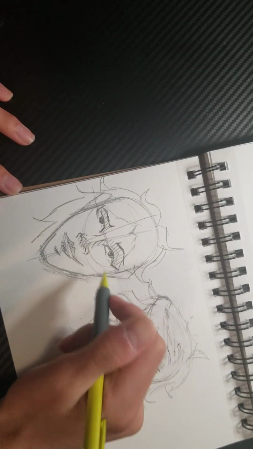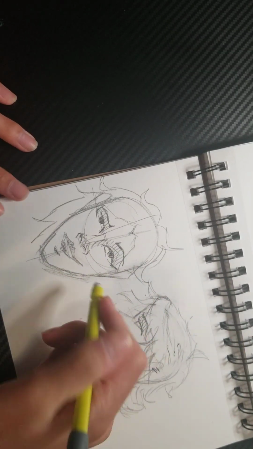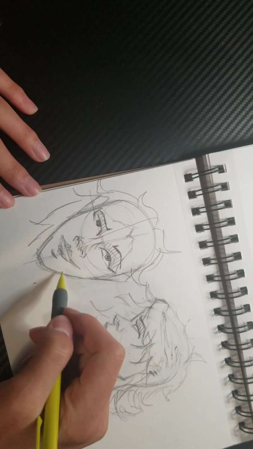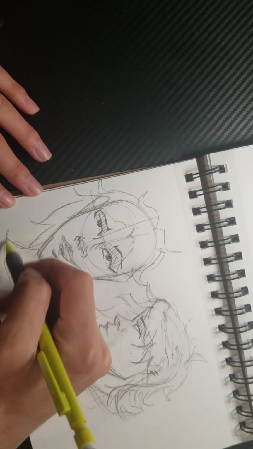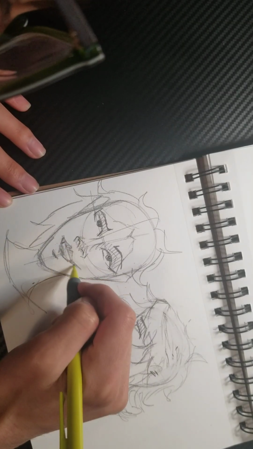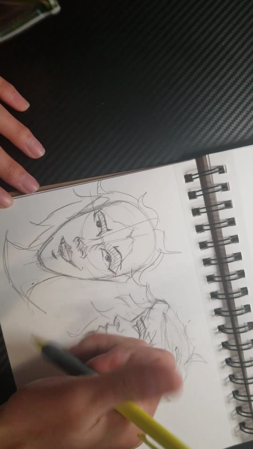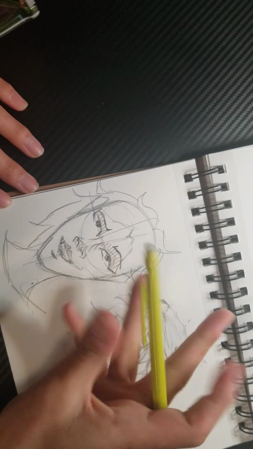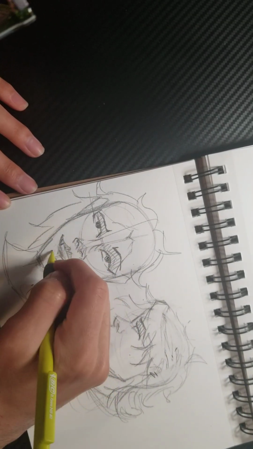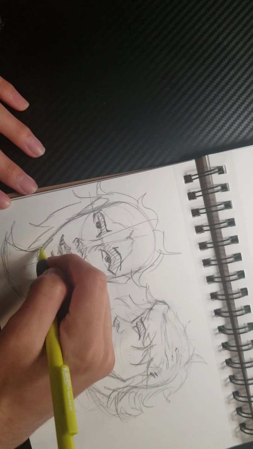So yeah, just have fun drawing whatever characters. If you're making a fantasy story, for example, it doesn't always have to be a knight in armor. It could be normal people, and real cool suits. You get it.